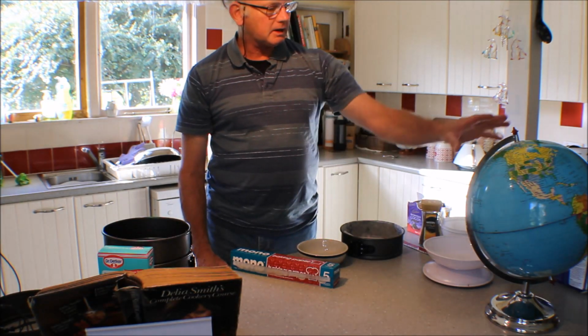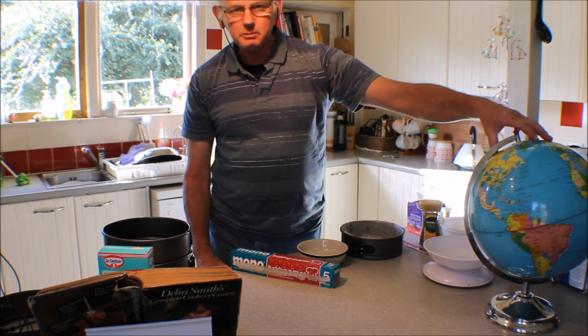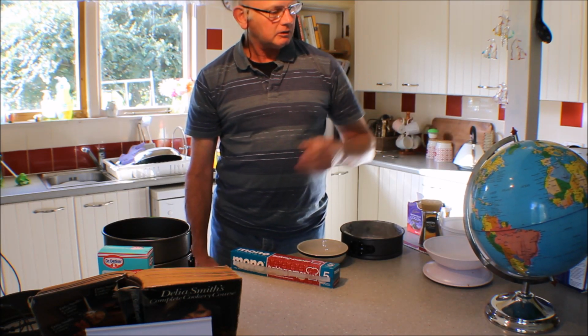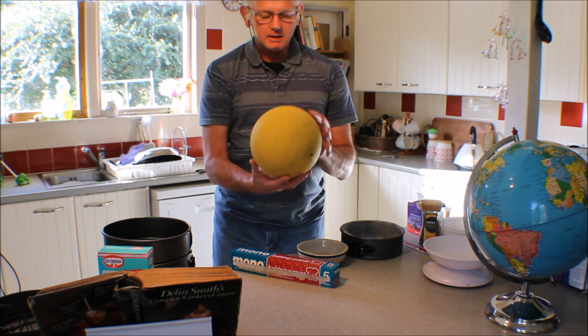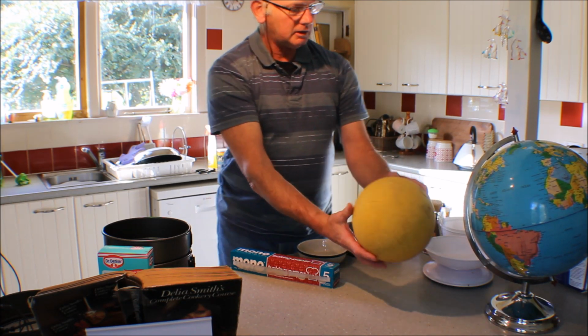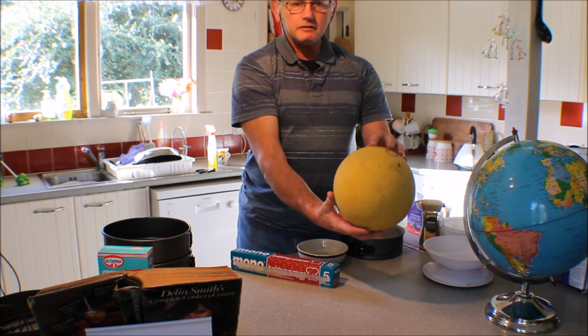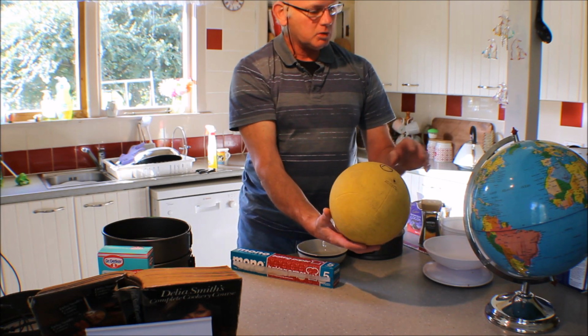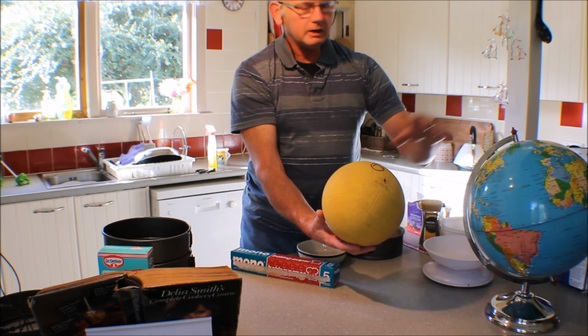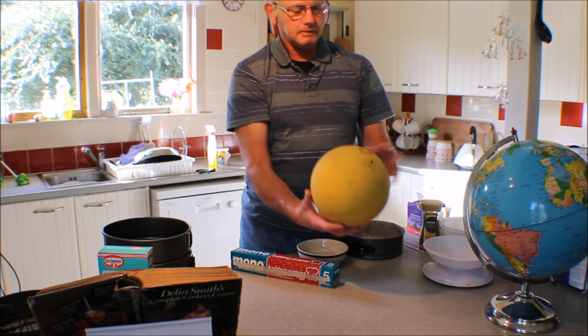So if we're going to be making a cake based on a globe like this, that's obviously going to be far too big for us. So what we're going to do, we're going to make a cake that is going to be about this size. You can compare the size, it's quite a bit smaller. So the first thing that we have to do is work out how much smaller this ball is compared to that globe.